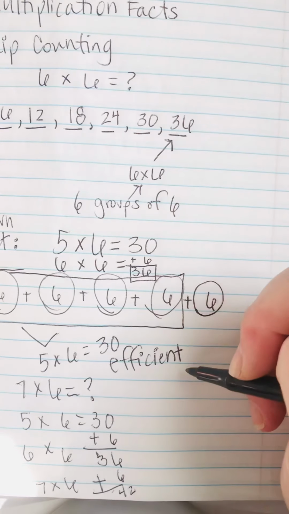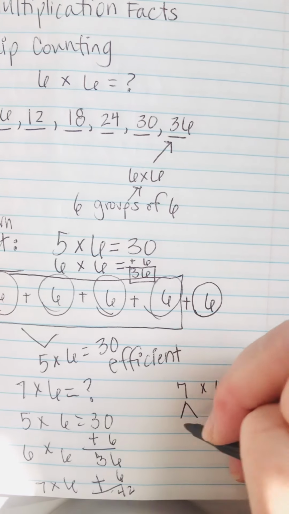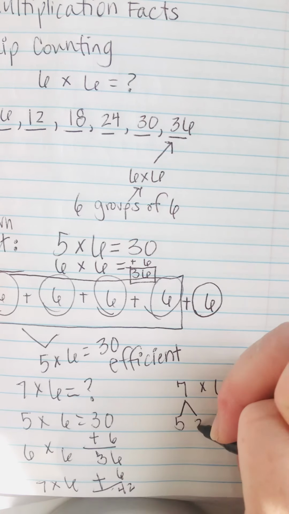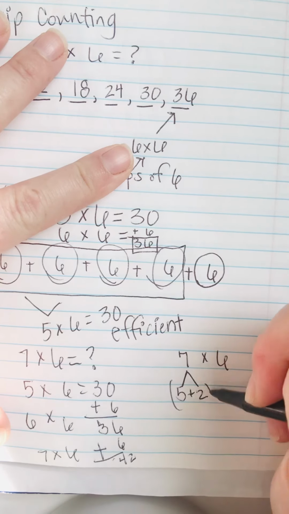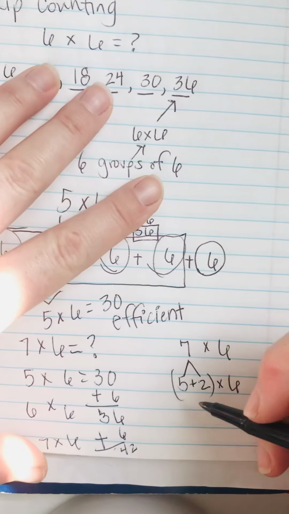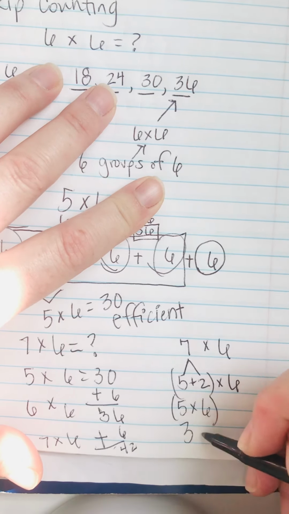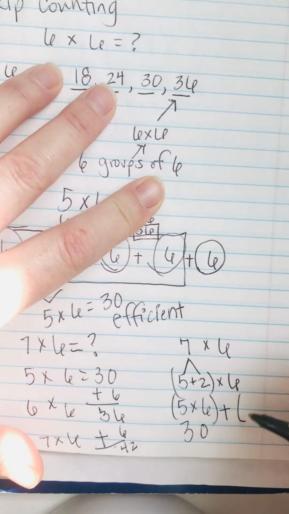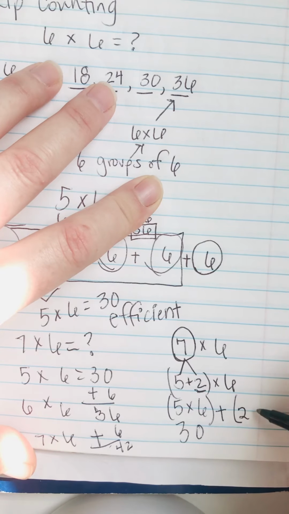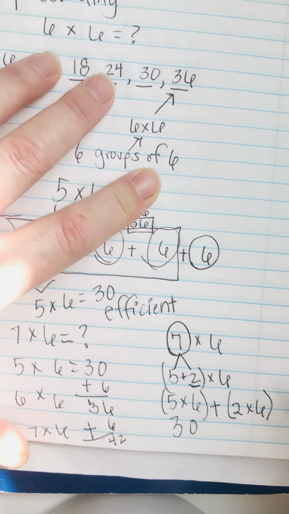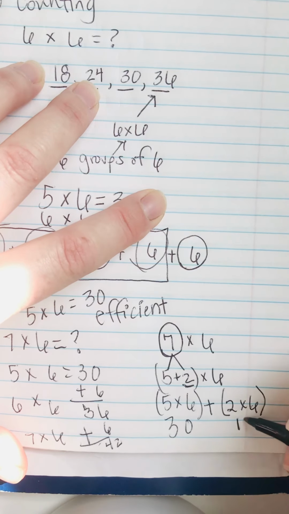Or you could think about the break apart strategy and think about, okay, I'm going to break apart 7 into 5 and 2. So I'm going to do 5 times 6 plus 2 groups of 6. So here, my known fact is 5 6s is 30, and then I'm going to add 2 more groups of 6 because I know that if I'm doing 7 groups of 6, that is 2 more than 5 groups of 6. So 2 times 6 is 12.